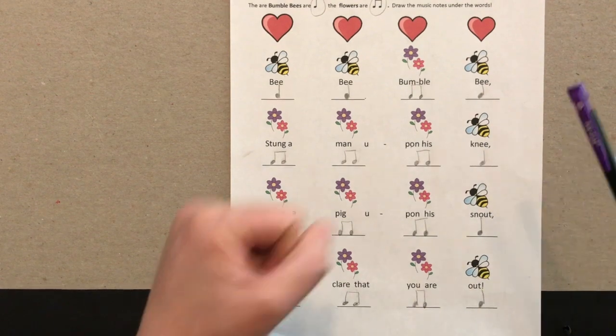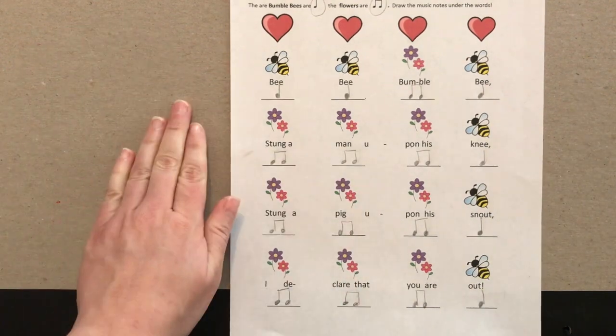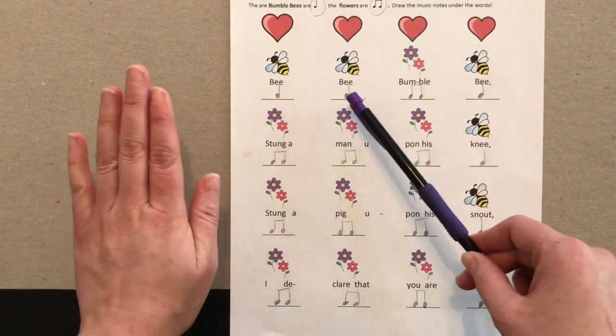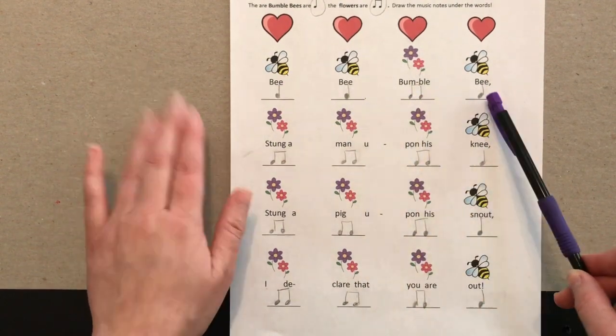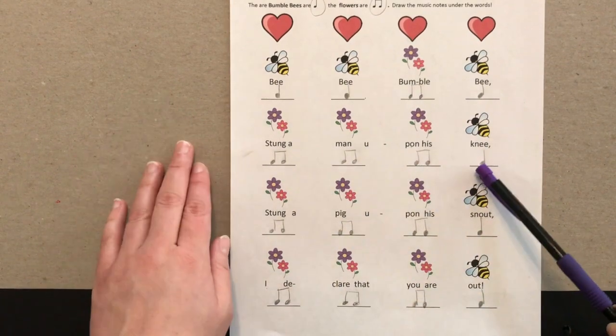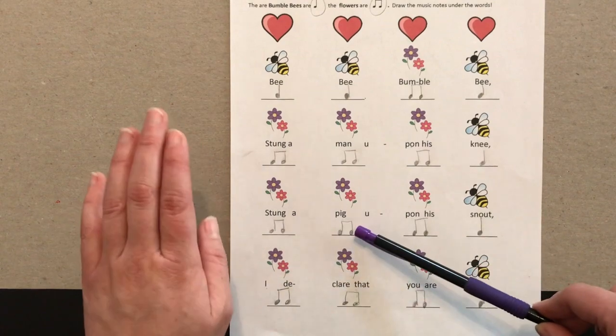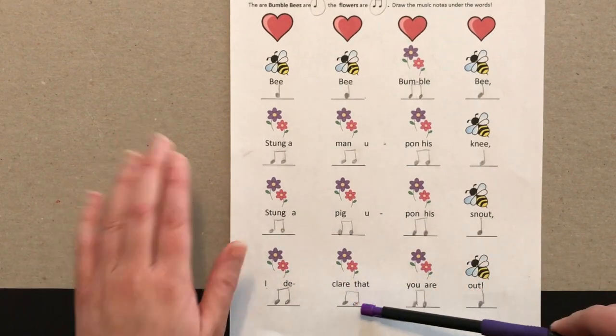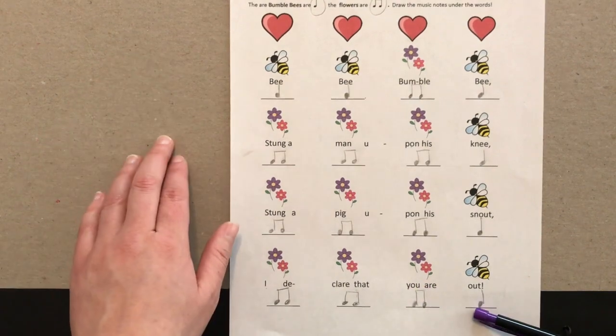All right, boys and girls, are you ready for the last challenge? Clap and sing the song. Bee, bee, bumblebee, stung a man upon his knee, stung a pig upon his snout. I declare that you are out.